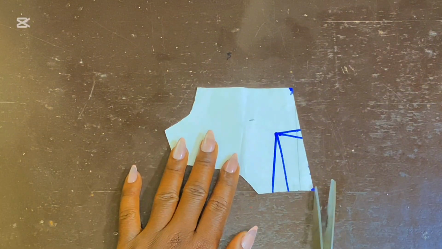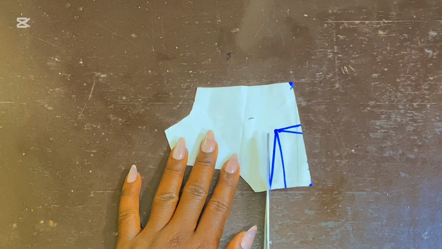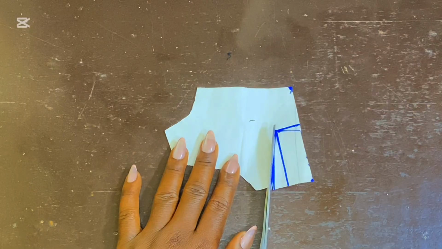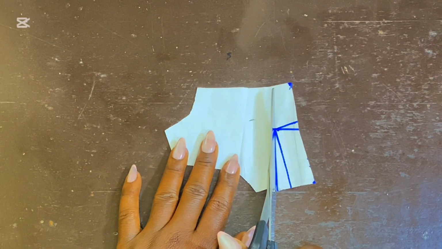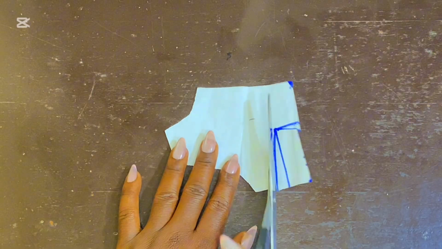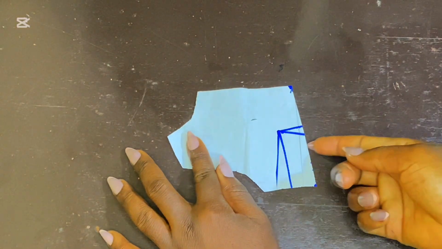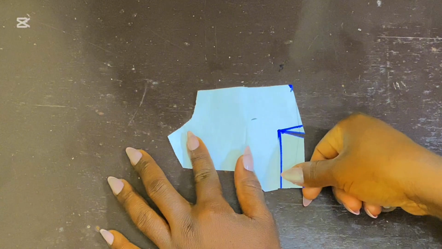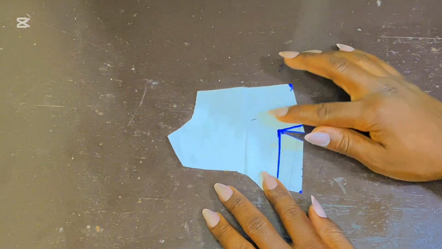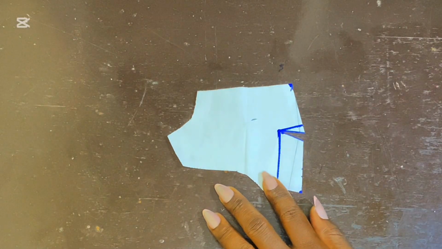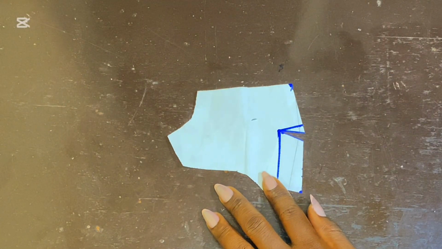And then we go ahead and slash this line as well. So next thing I'm going to do is just to pick this piece and push it under like this. Remember, this is a rule in that rotation.